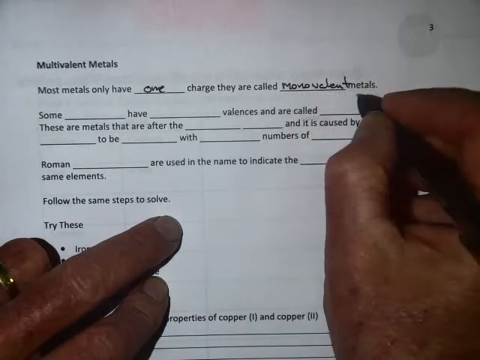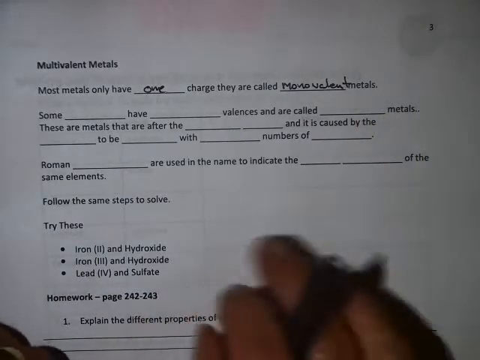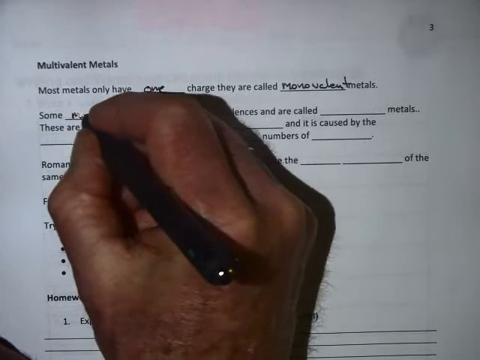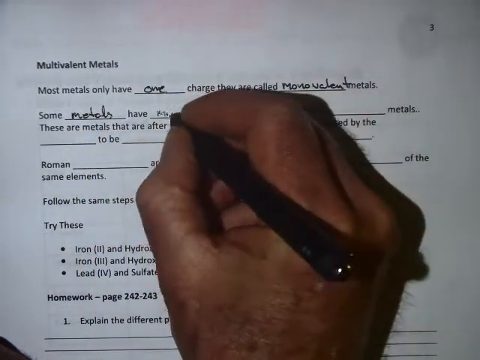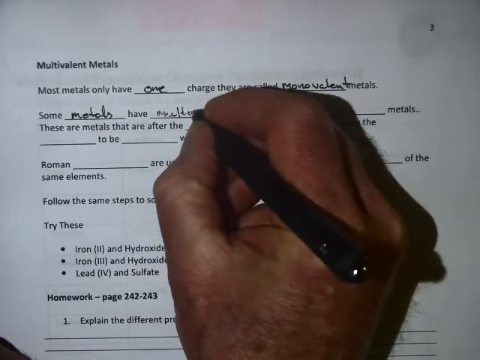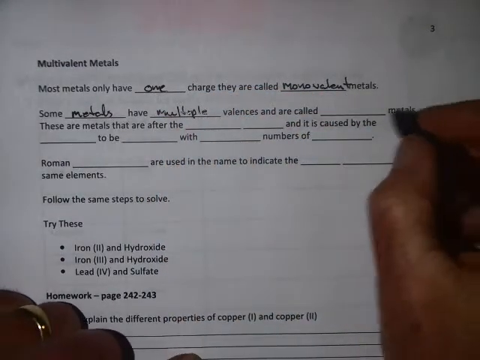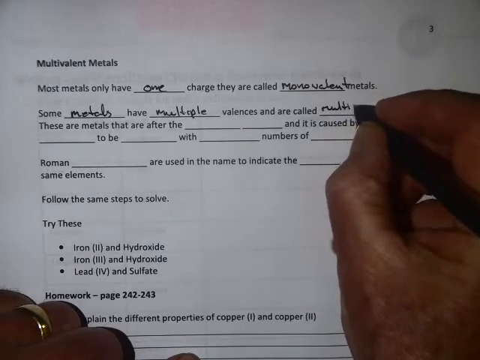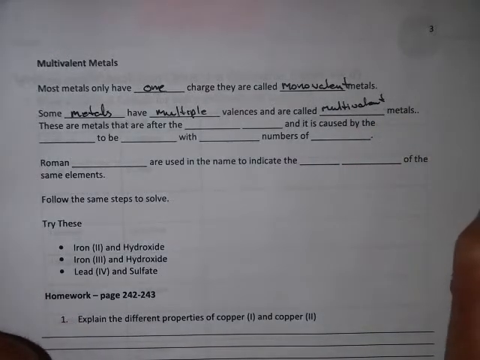So they only have one set number. But some metals have multiple valences, meaning more than one possible scenario. Okay? And these are called multivalent metals.